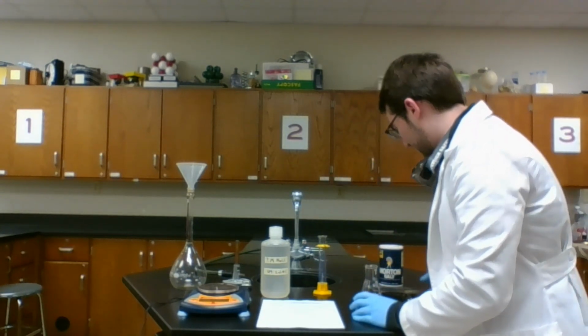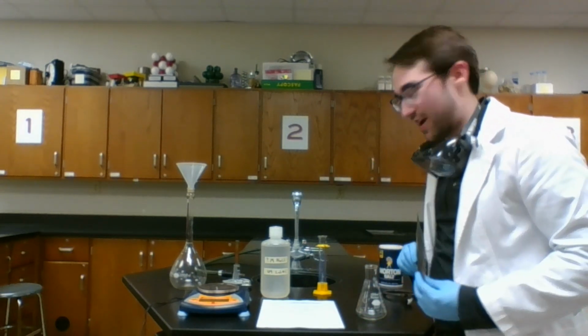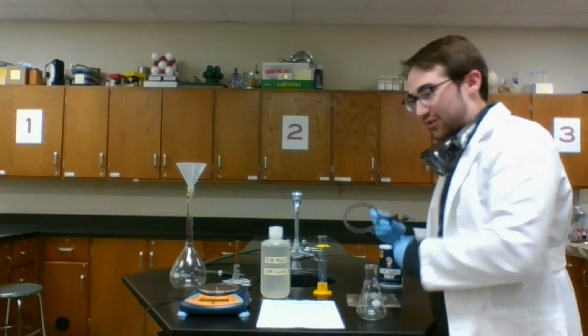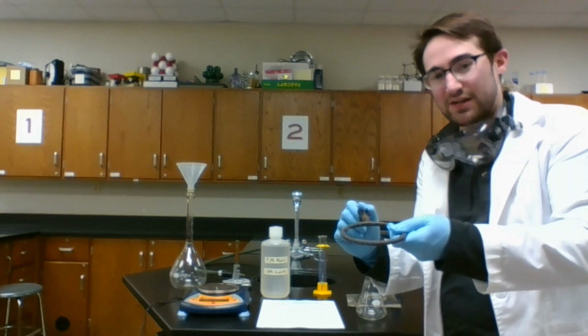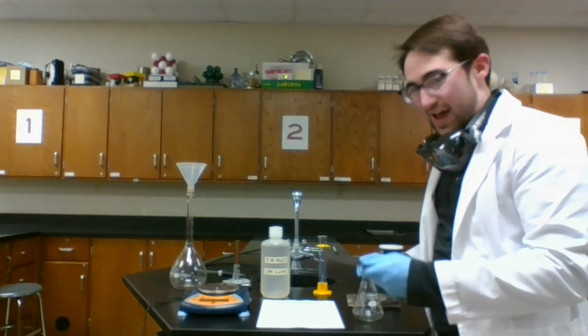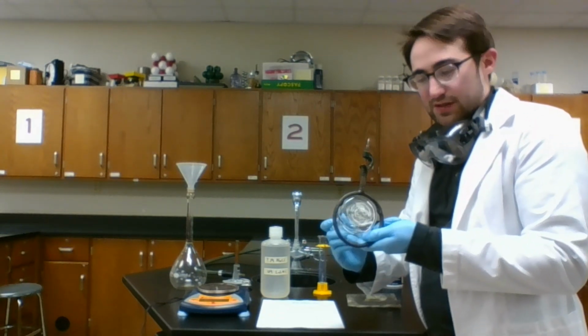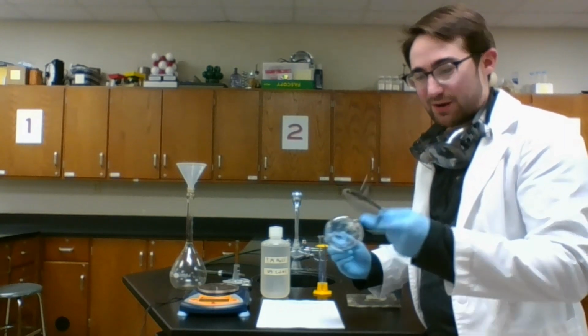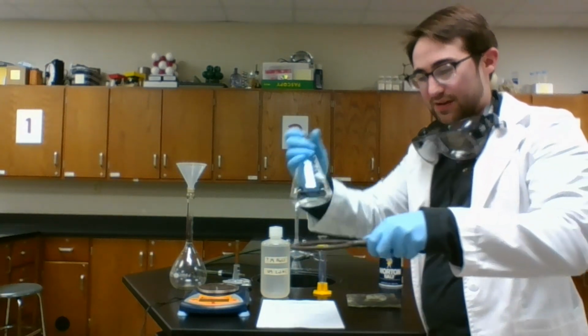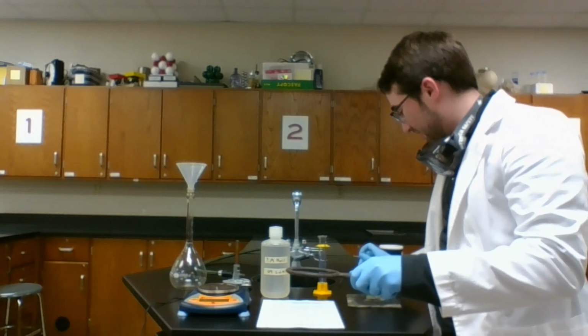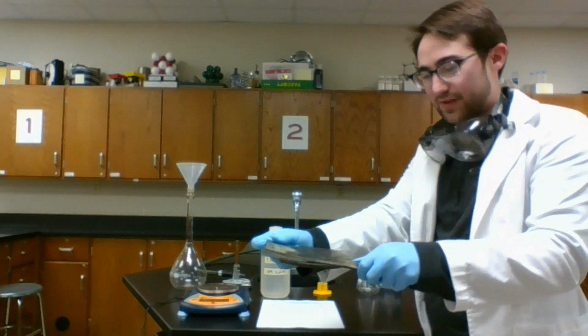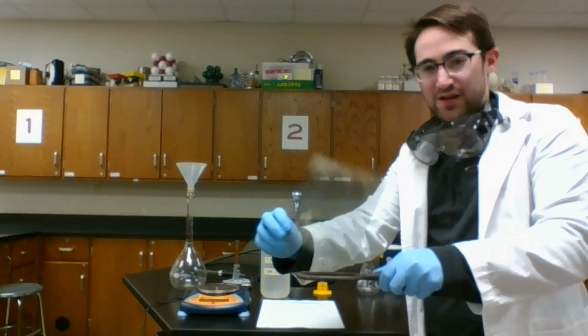The best way to do this is to have a platform for this to rest on that a flame can still heat through. So we've got a ring that can attach to a ring stand. My flask is smaller than this ring, so I won't be able to just lay this out here and set the flask on top because it's going to pass right through. So to give it something for the flask to rest on, we've got a wire screen.